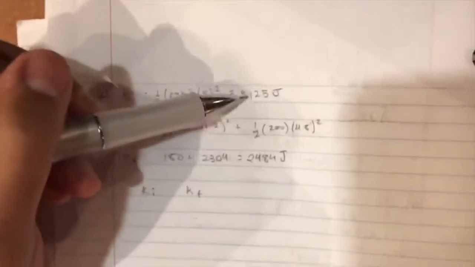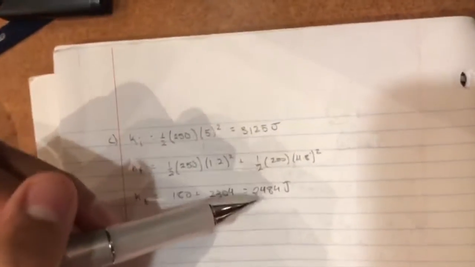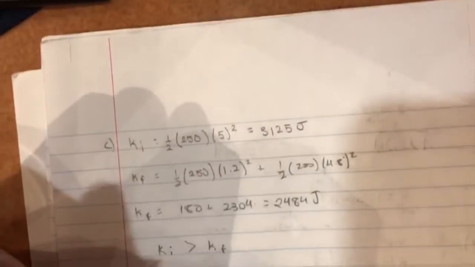So now we're going to compare our initial and final kinetic energies. As you can see here, the initial kinetic energy is much greater than the final kinetic energy, right? So we can say that the collision is not elastic.